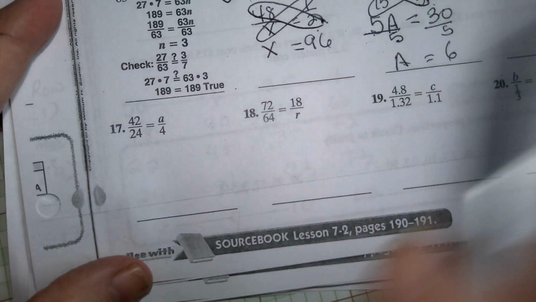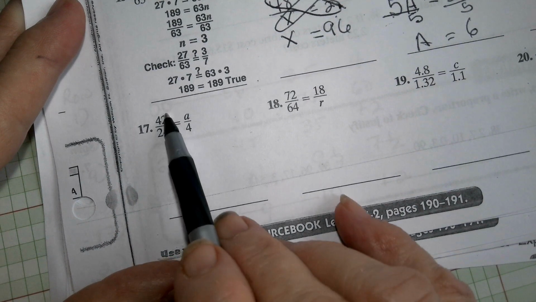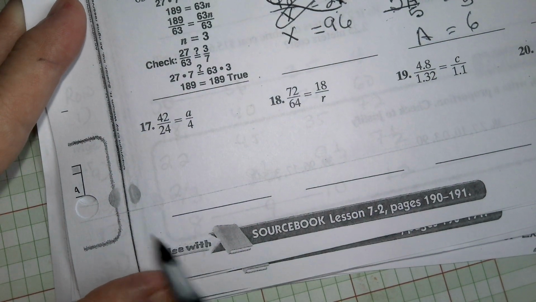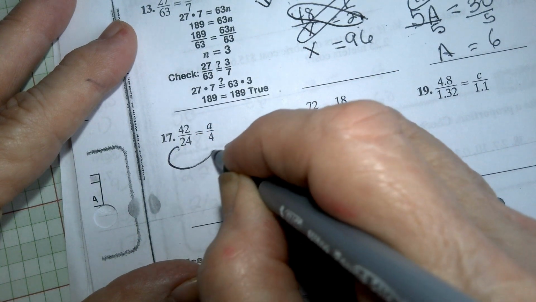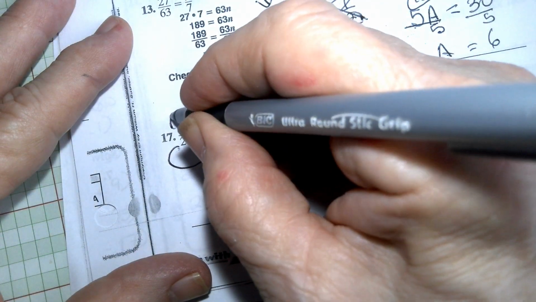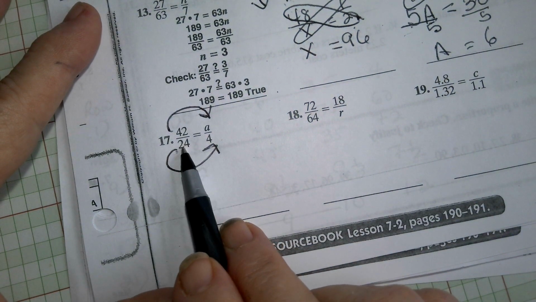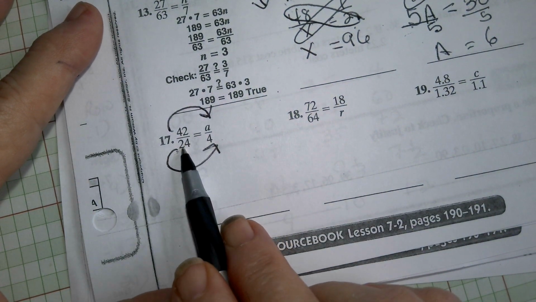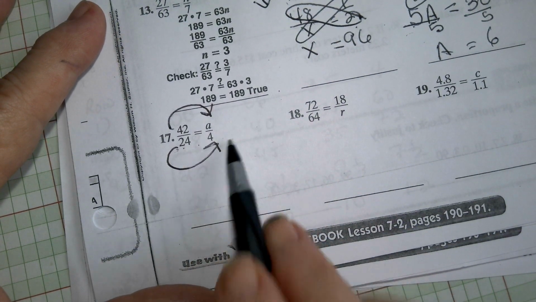On this one, we'll do these two. Can I reduce this one here? Oh no, this one I'm going to do across like this. If I'm drawing these arrows, I draw it in the direction of the unknown, and I go where I've got two numbers. Is it going to be 24 times something to give me 4, or 24 divided by something that will give me 4?